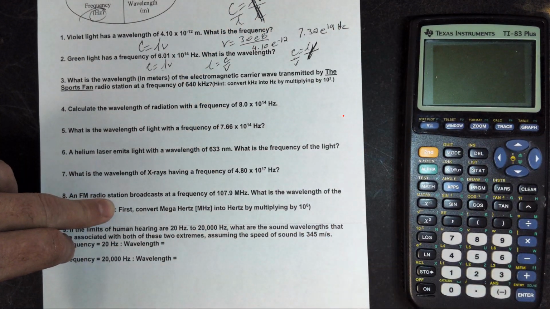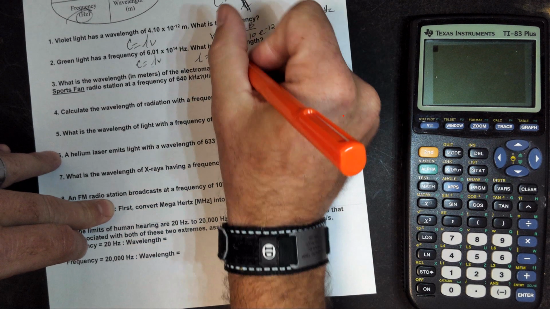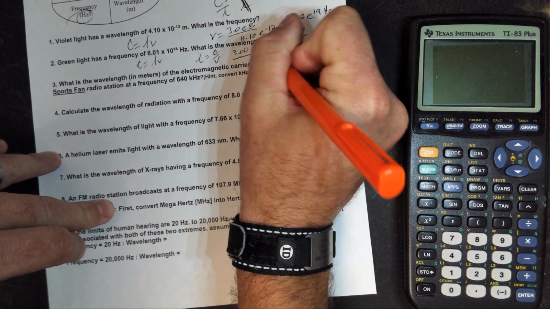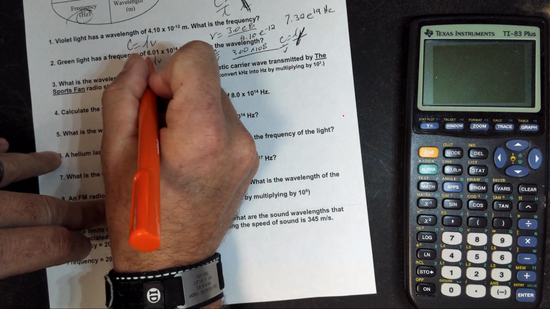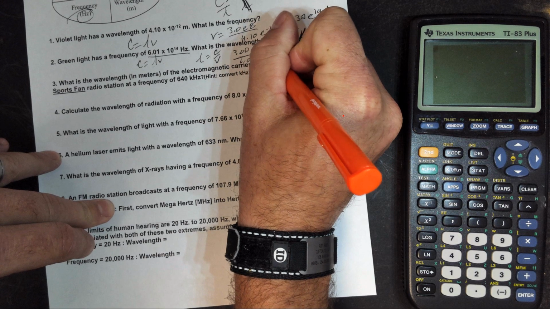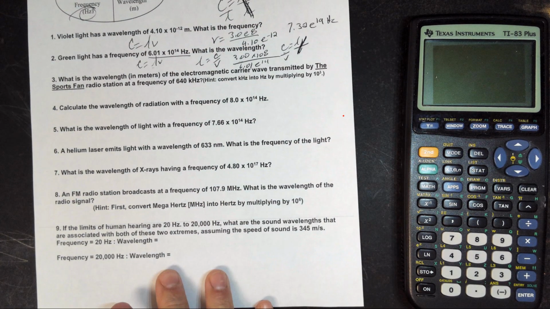Speed of light divided by the frequency. So then we do 3.0 times 10 to the 8th. We're going to take that and divide it by its frequency, 6.01 e to the 14th. So then we simply plug it into the calculator.